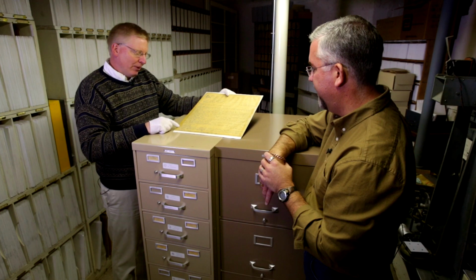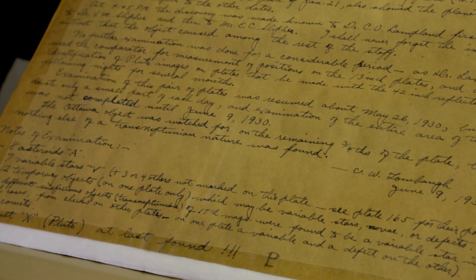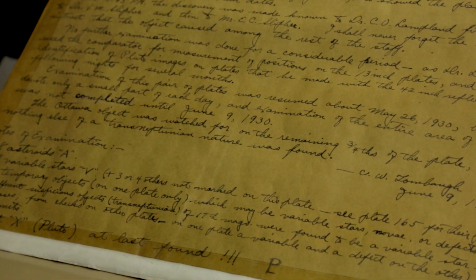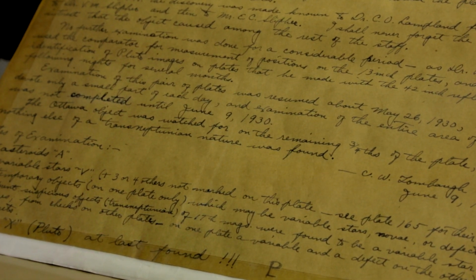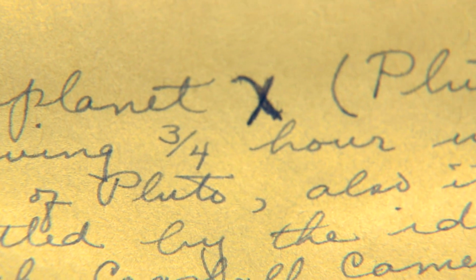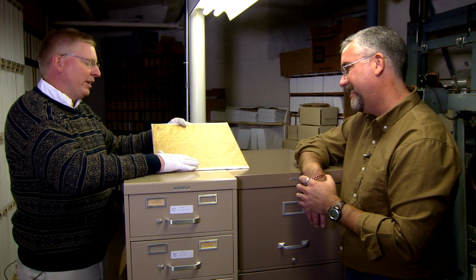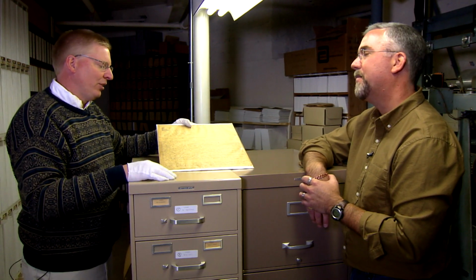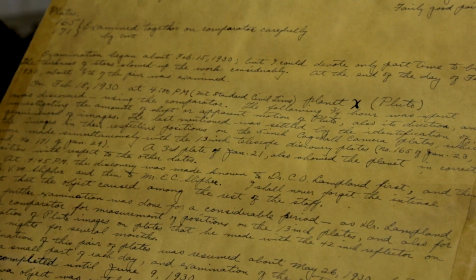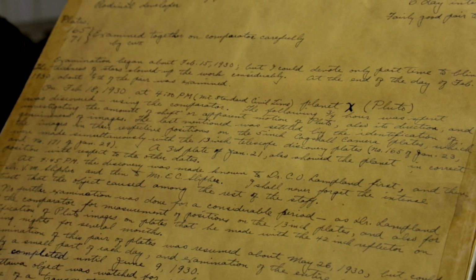And then at the bottom, which was typical of all the envelopes, he noted what else he discovered on the plate. So on here, he found 8 asteroids, 7 variable stars, 12 temporary objects, no comets, and oh, by the way, Planet X at last found. It looks like a symbol for Pluto was ultimately added there. And we can tell that this was written after the fact because Pluto didn't get its name till a few months after the discovery. So this truly is a one-of-a-kind thing. That's why I have the white gloves and I'm holding it very carefully.